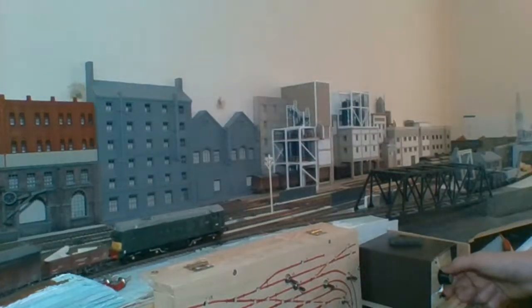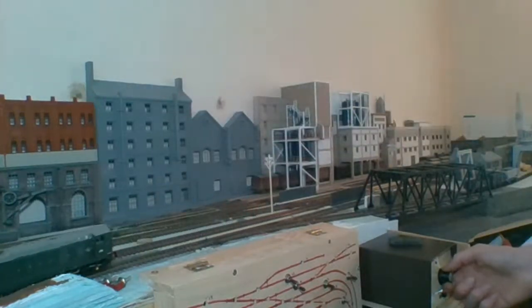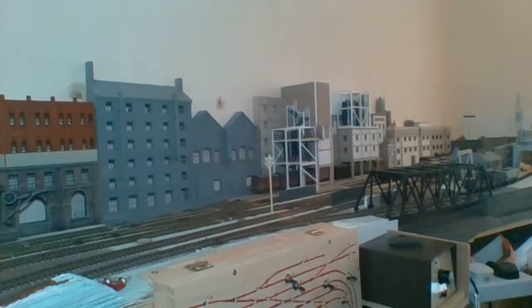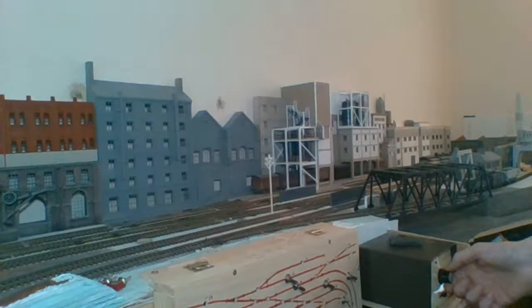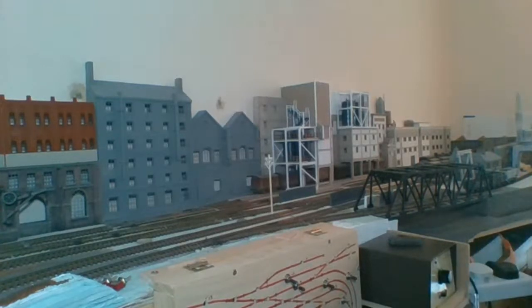Now, the magnets aren't pulling the couplings far enough apart so that the train can just push the wagons. And I've got a bit of buffer lock.